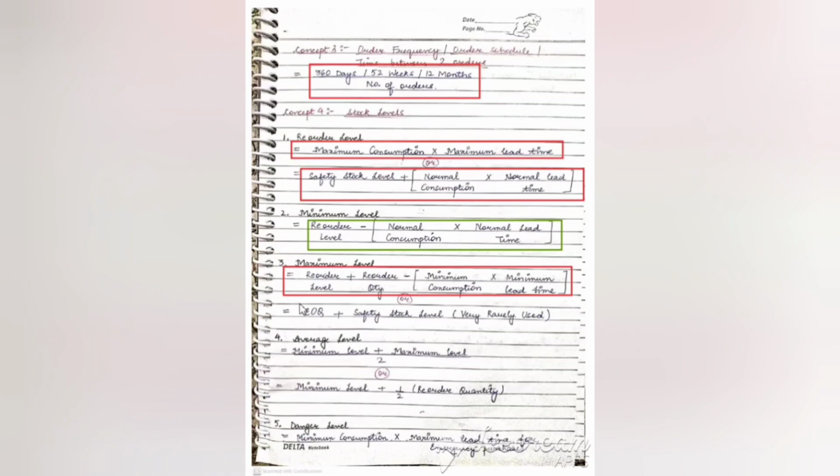Or it is also derived from the formula EOQ plus safety stock level, but it is used very rarely for examination purpose. Then we have average level. It is equal to minimum level plus maximum level divided by 2, or minimum level plus half of reorder quantity.